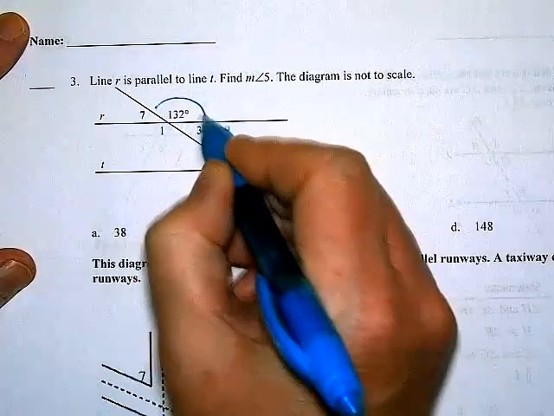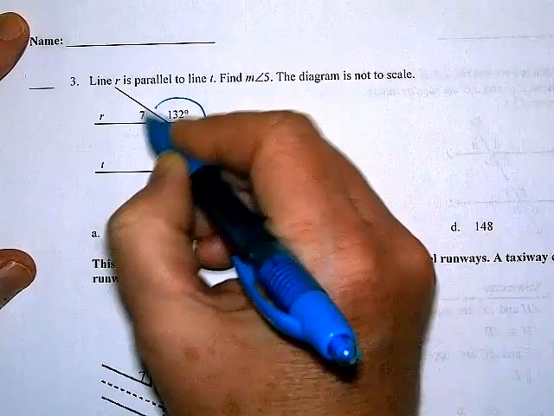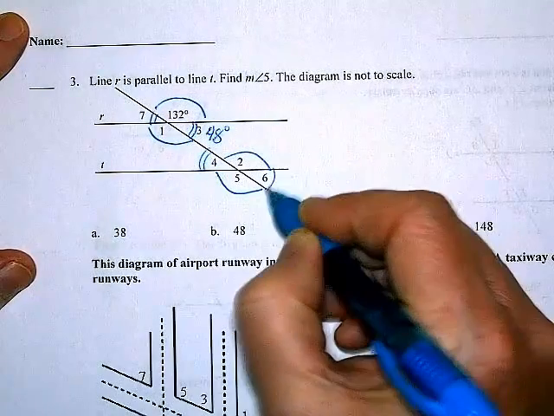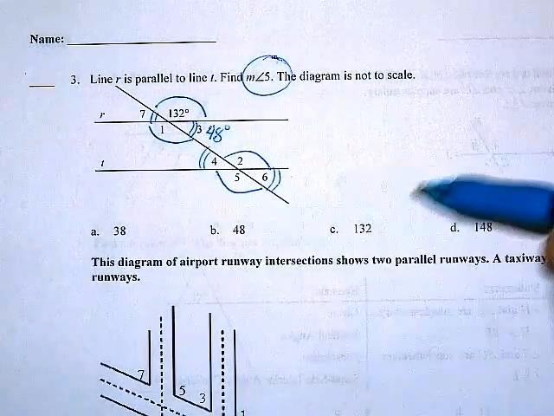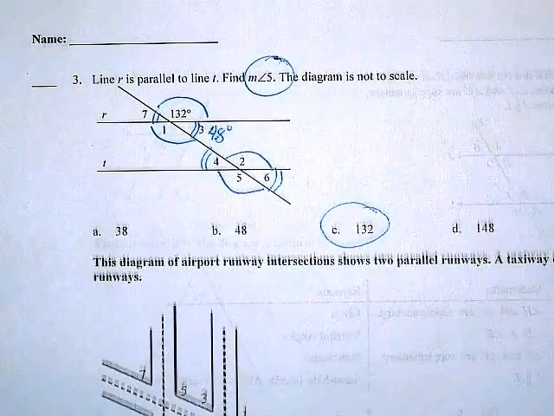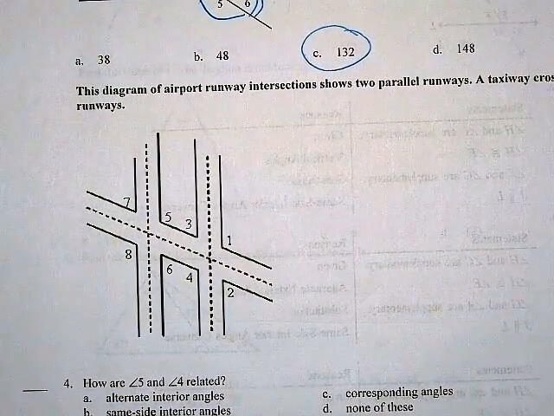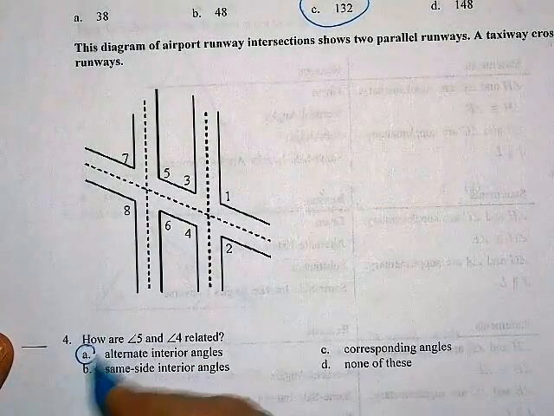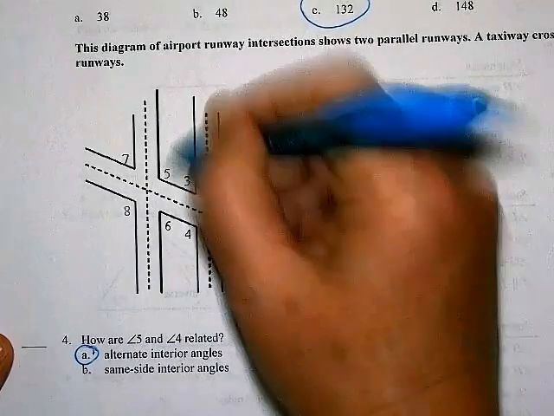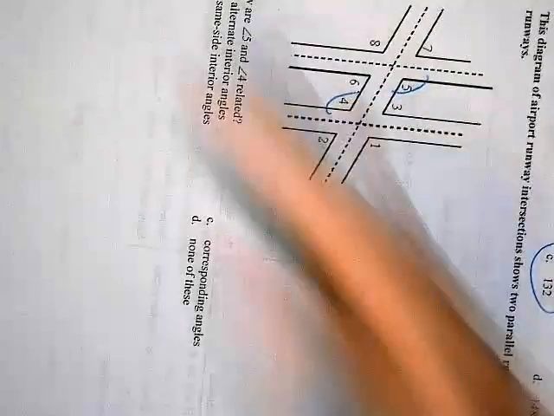So I've got 132 on every single one of these angles, and I've got 48 on every single one of these angles. And which angle are they asking me about? 5, and it's 132. The diagram of the airport runway intersections shows two parallel runways. A taxiway crosses both. How are 5 and 4 related? It's A. They are alternate interior angles. You turn it this way, there's 5 and there's 4. They're on alternate sides of the transversal and the interior of the two parallel lines.